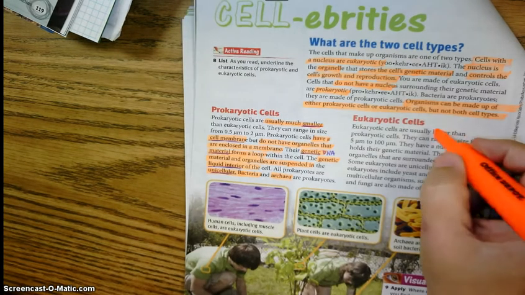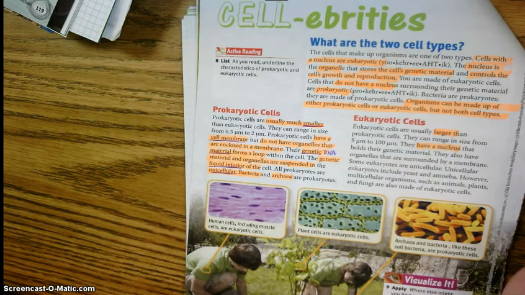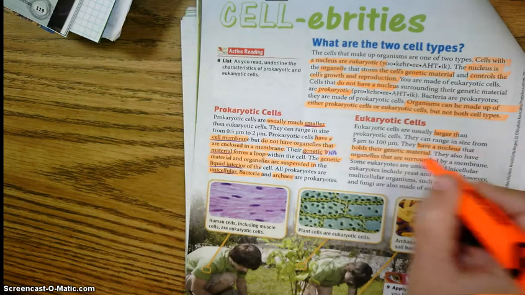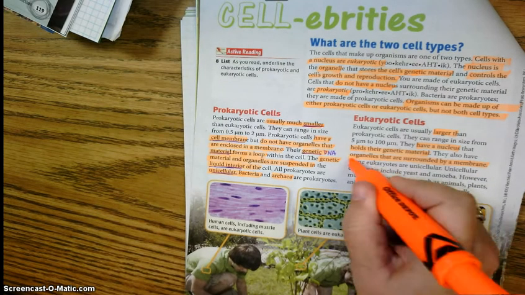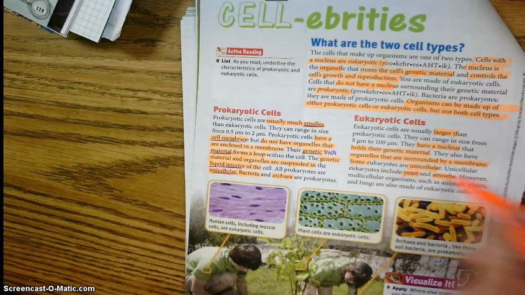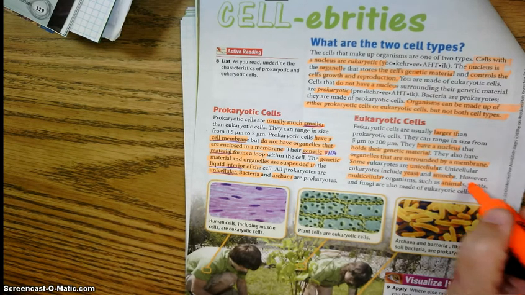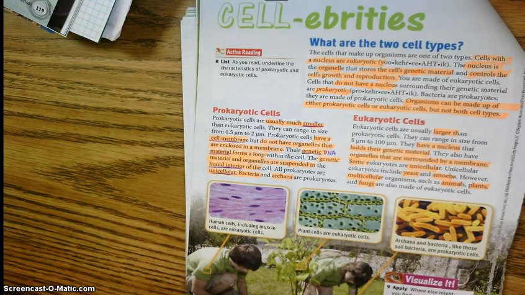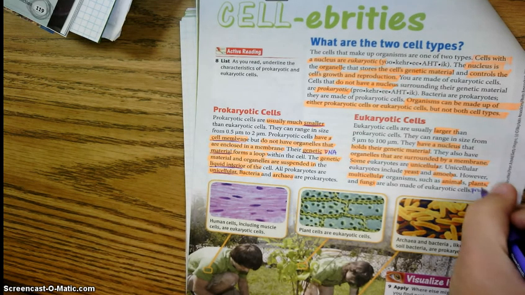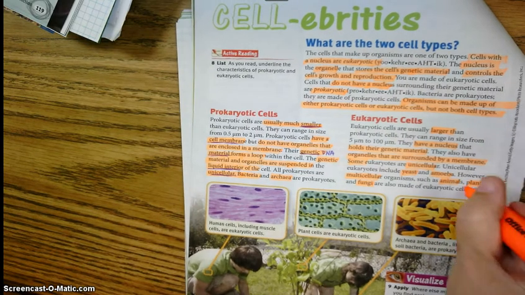Eukaryotic cells, of course, are larger than the prokaryotes. They have a nucleus that holds their genetic material. They also have organelles that are surrounded by a membrane. Some are unicellular, and those examples are like yeast and amoeba. However, most of them are multicellular, such as animals, plants, fungi. They left one out. You can add it in, protist or protista. So we're going to add that in and highlight that.